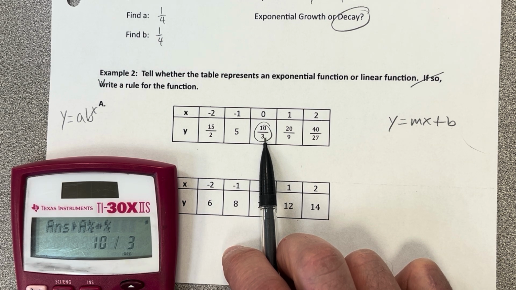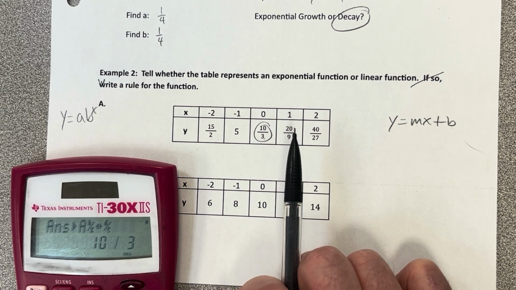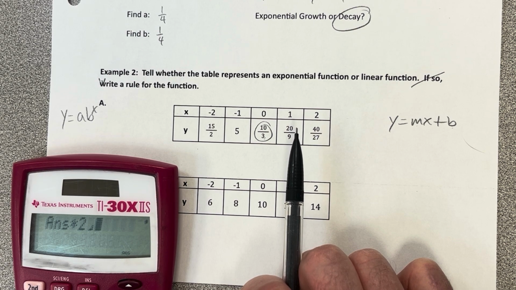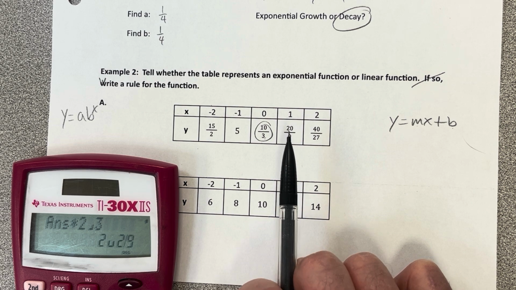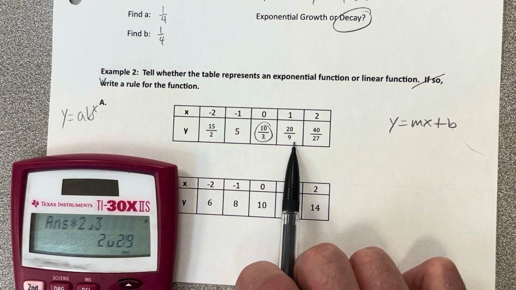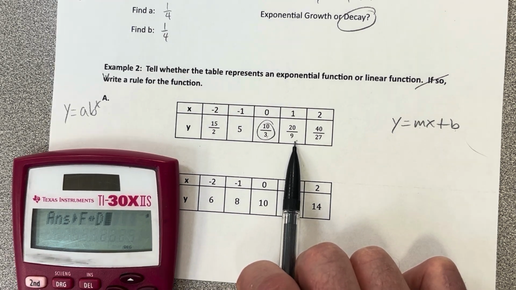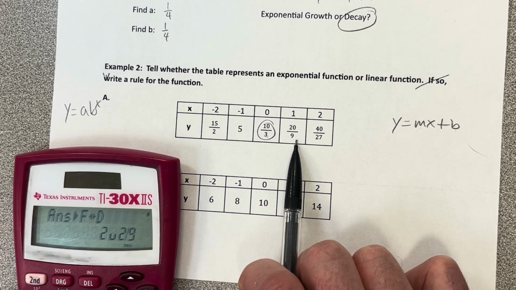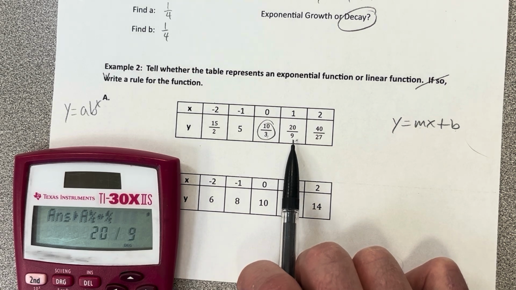This works, okay? And then 10/3 times 2/3 is 20/9.